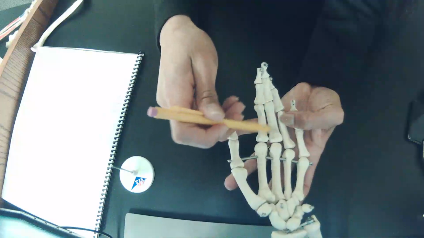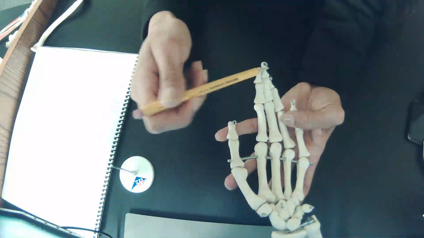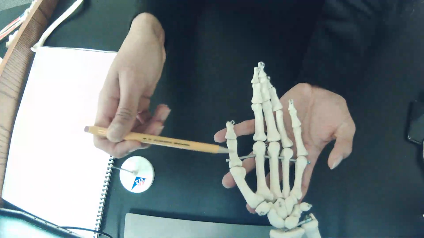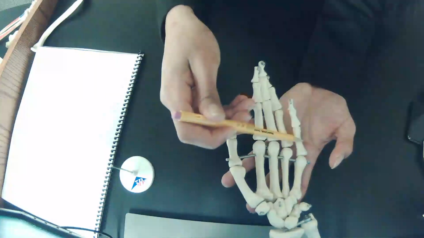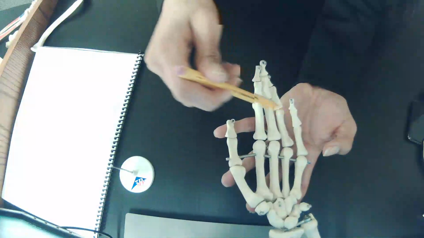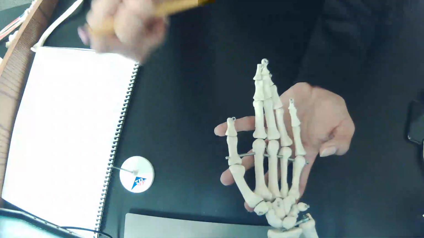Same thing, proximal because it's going to be closer to the point of attachment of the body, and distal because it's going to be further away, correct? So let's do it again. All of those are going to be proximal, and all of those are going to be distal, and the ones in the middle are going to be intermediate. So the thumb does not have the intermediate.